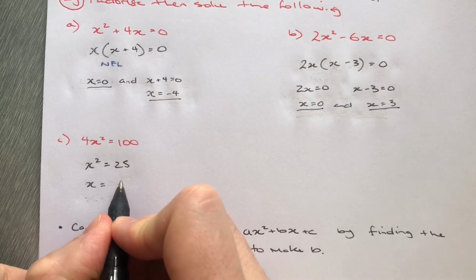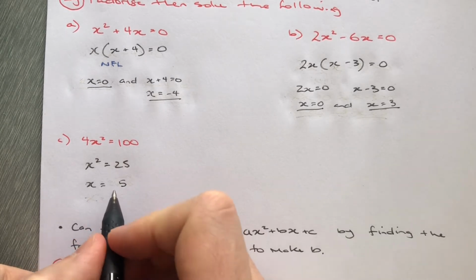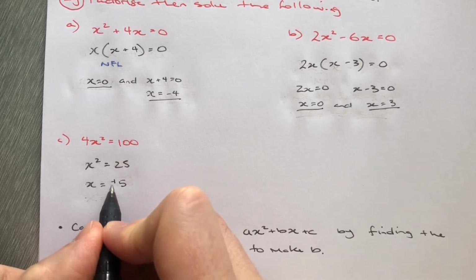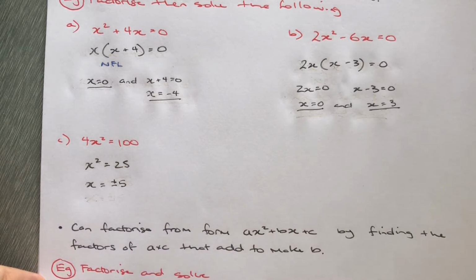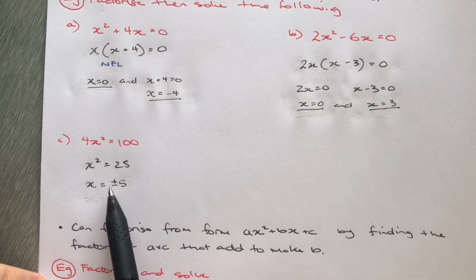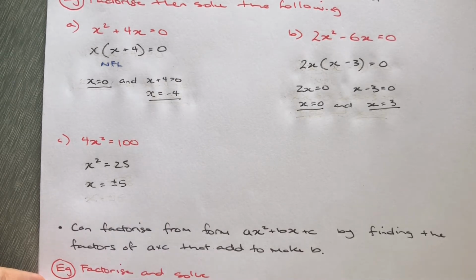But it's not just 5. It's plus 5 and minus 5. Anytime you square root anything, you're going to have a positive and a negative answer. So there's actually two answers here as well. I'll probably talk more about this sort of stuff a little bit later with the square roots. Let's keep moving down.